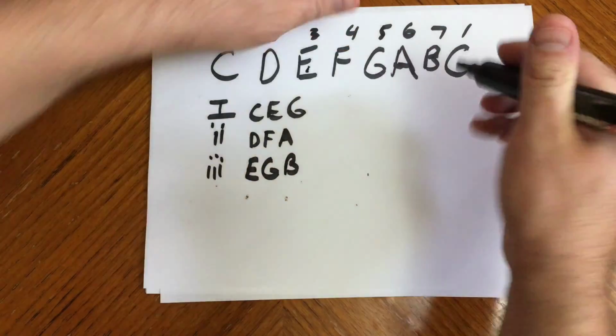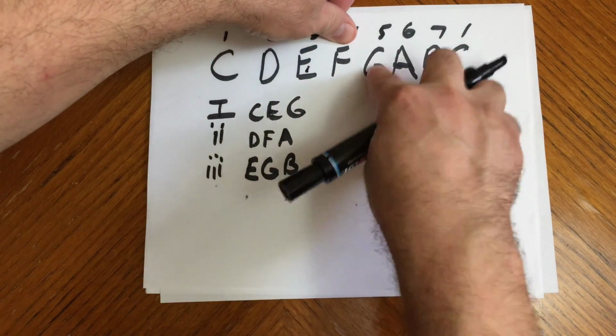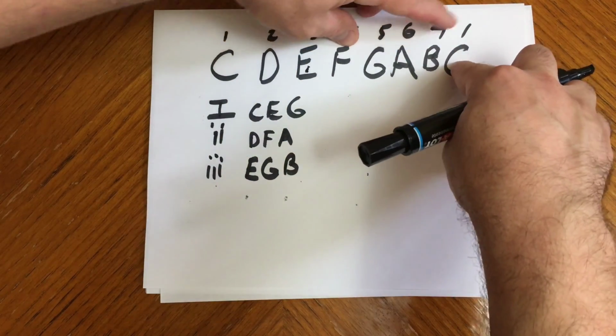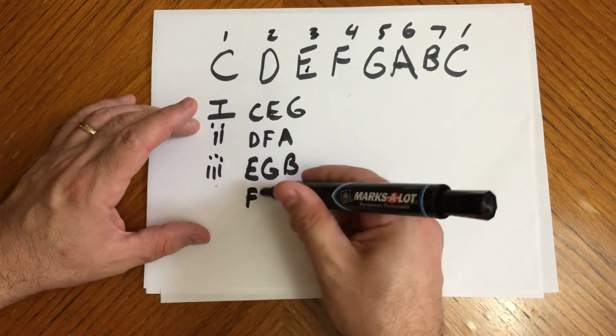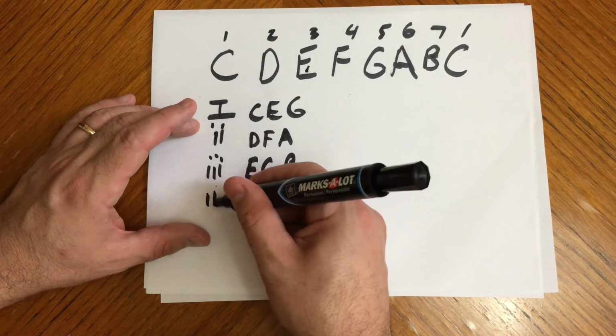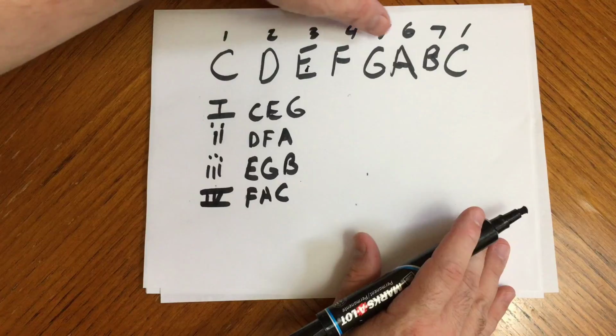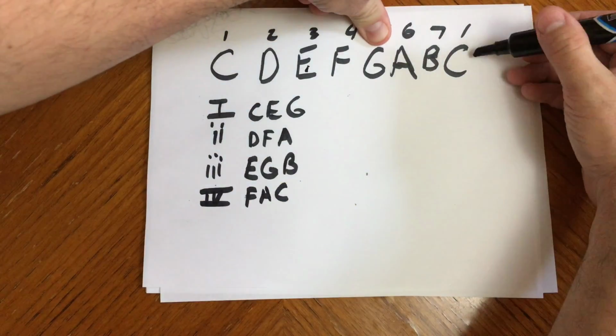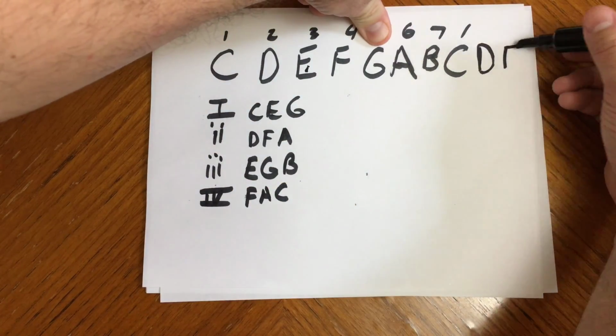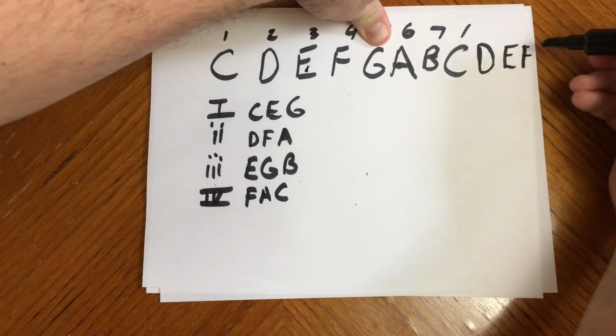F, that's the third, another third. F, A, C, that's our 4 chord, and it's going to be major. G, let's just keep writing this out to help ourselves, all right?